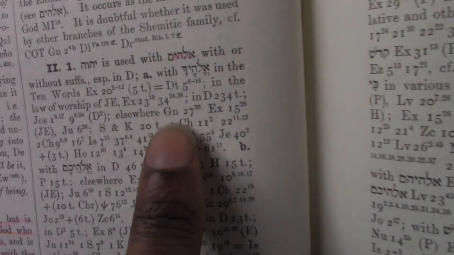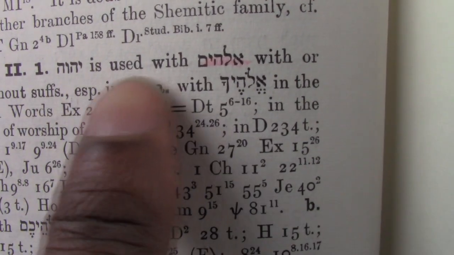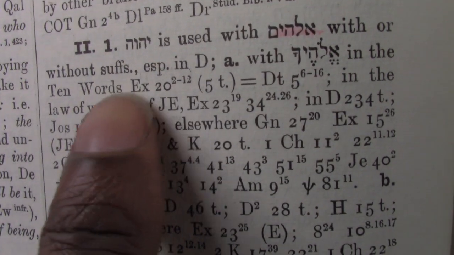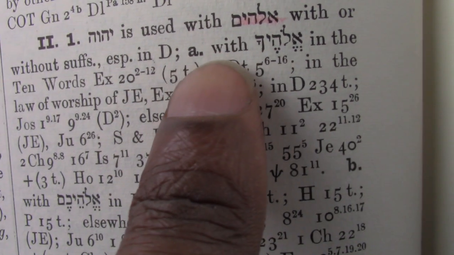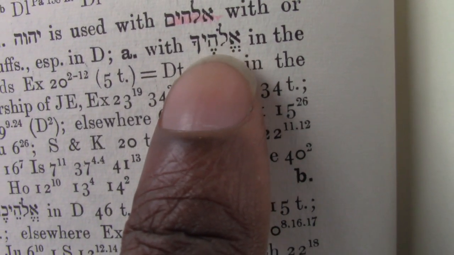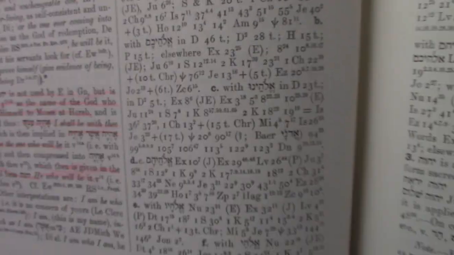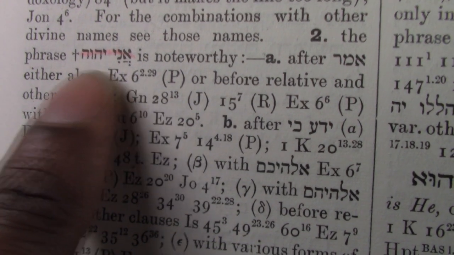Other names that are used for the Most High are, as I stated earlier, in here as well. Yahweh is used with Elohim, with or without suffixes, especially in D. I guess D could mean Daniel, but I'm not sure. With Eloah, let's see, Eloheka or Elohayk. That's funny. And it just gives a bunch more. I just highlighted a few of them. Adonai Yahweh, that's a phrase that they use a lot.